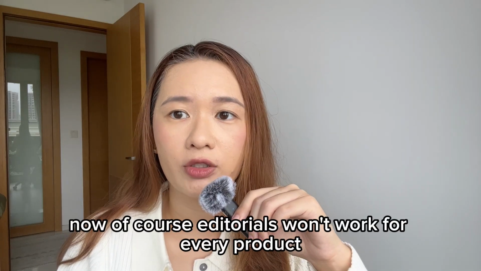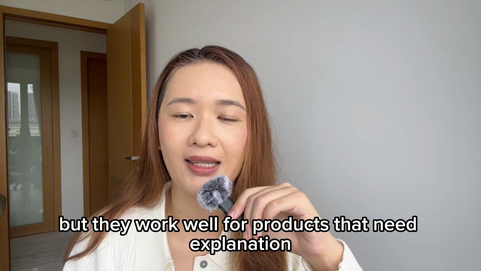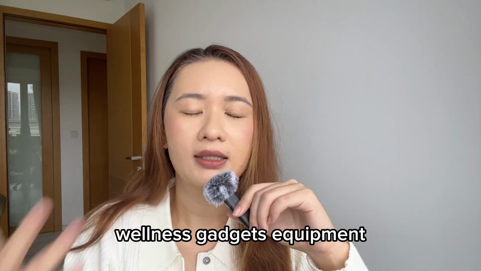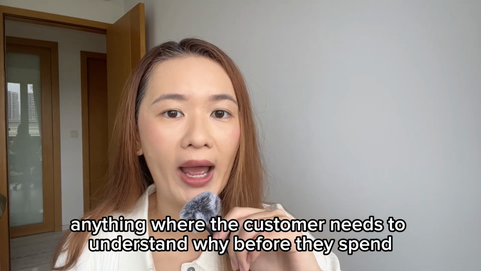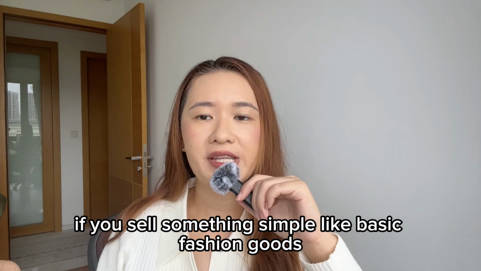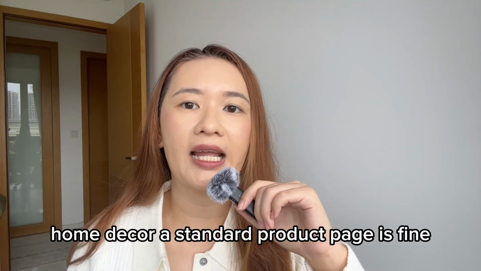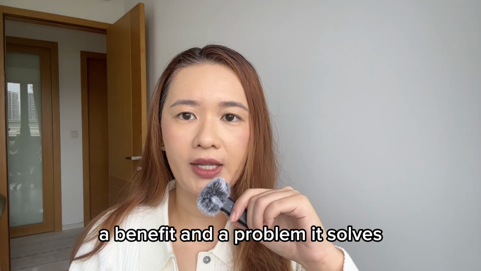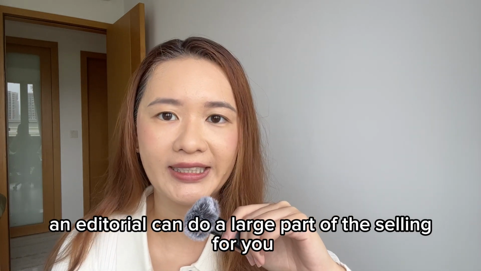Now, of course, advertorials won't work for every product, but they work well for products that need explanation. Products under skincare, supplements, wellness, tech gadgets, equipment, anything where the customer needs to understand why before they spend. If you sell something simple like basic fashion goods, home decor, a standard product page is fine. But if your product has a story, a benefit, and a problem it solves, an advertorial can do a large part of the selling for you.